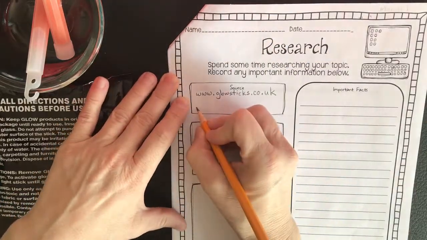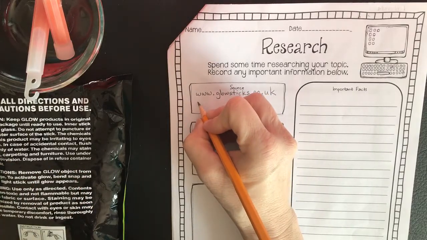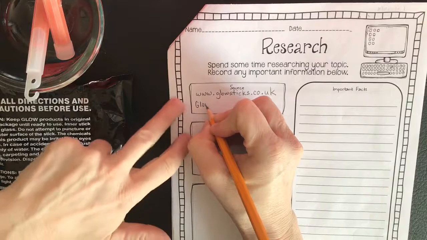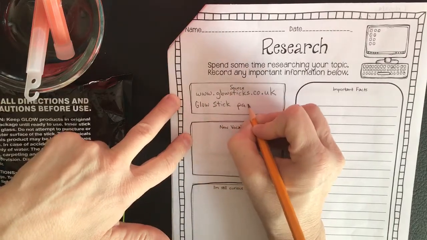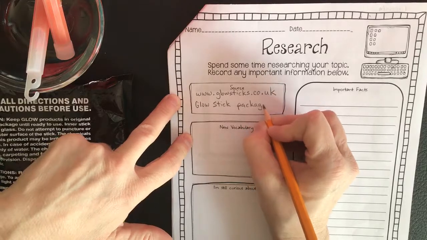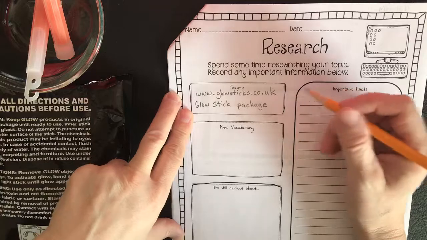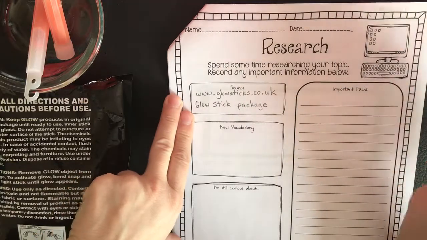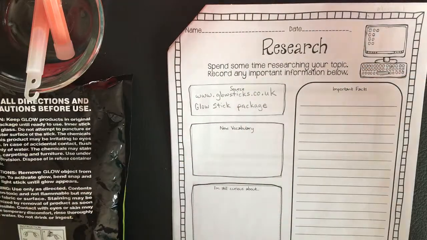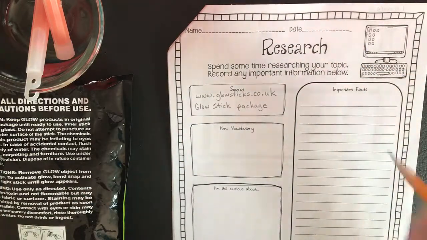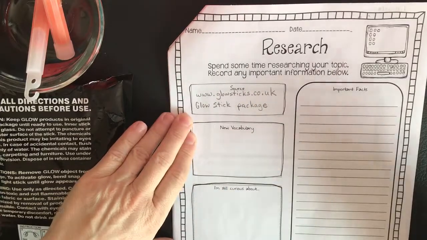And then I'm also going to write down, because a lot of the information I got was from the package, I'm just going to write down glow stick package. All right. Keep it simple with the sources. We're not writing a college essay. It's okay if it's not in a particular format, APA style or something like that. Just keep it simple so we know where you got the information.